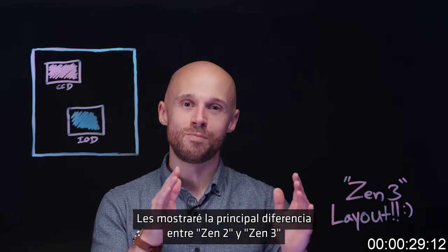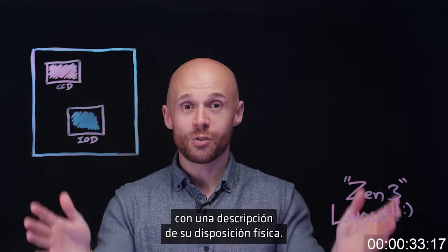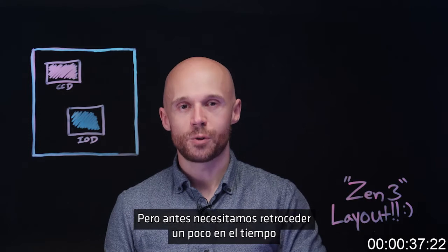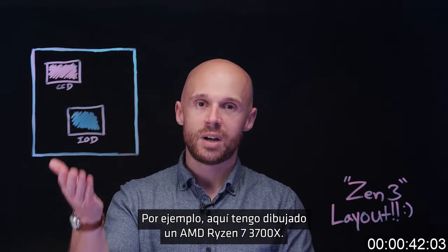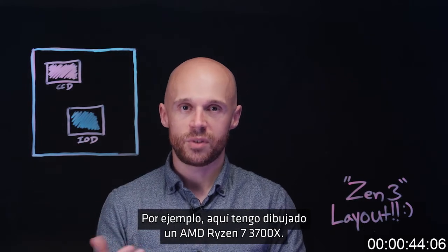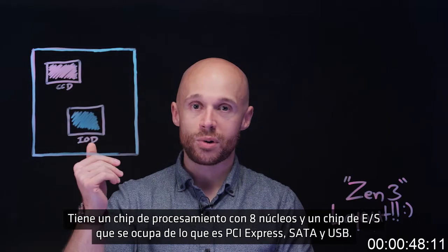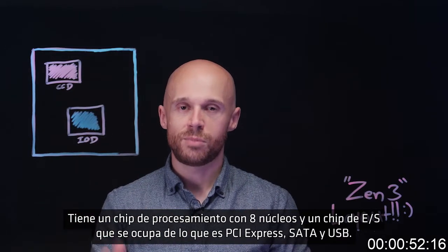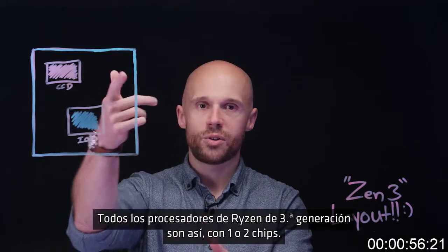We're going to show you the major difference between Zen 2 and Zen 3 from a physical layout perspective. But to do that, we have to rewind the clock just a little bit back to the 3rd gen AMD Ryzen processor. For example, I've drawn here an AMD Ryzen 7 3700X. It has one compute die with 8 cores, and it has one I/O die that handles PCI Express, SATA, USB. And all the 3rd gen Ryzen processors kind of look like this with 1 or 2 dies.